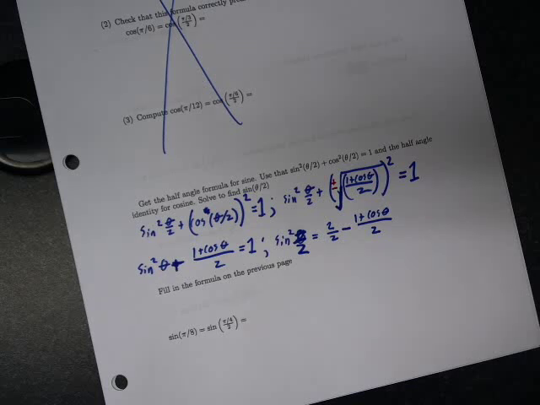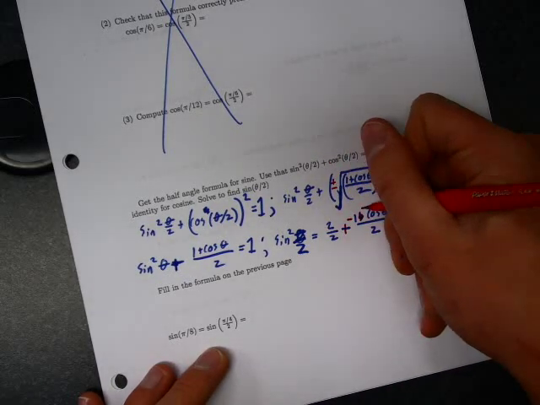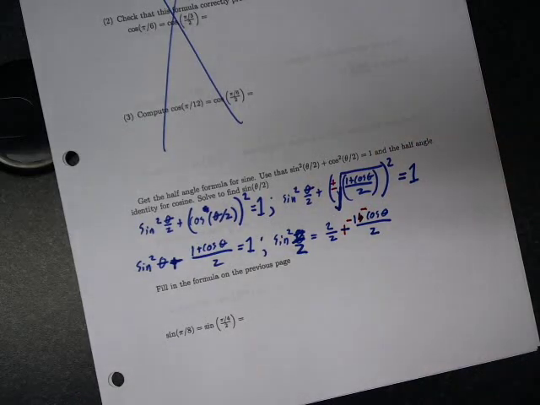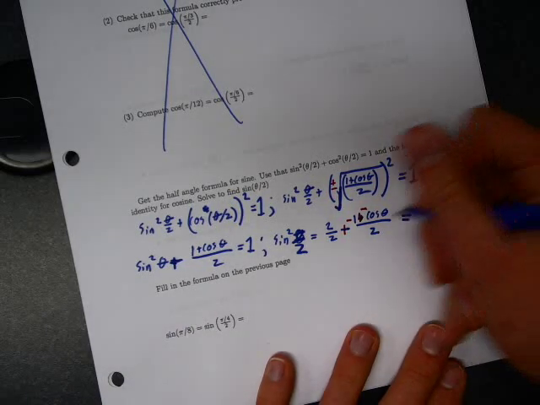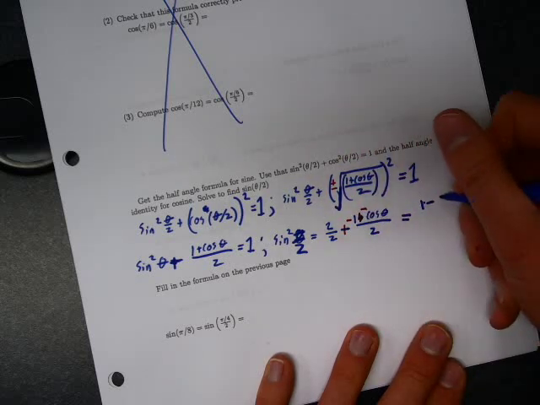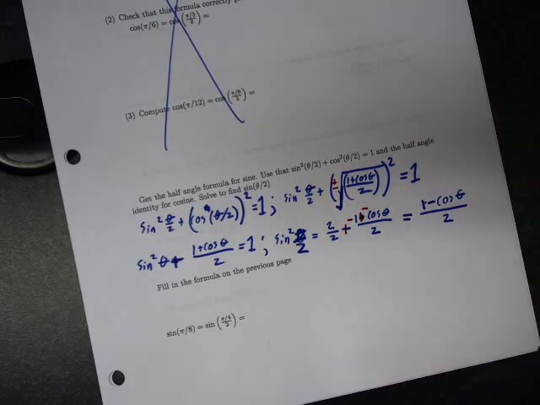I have a common denominator of 2, so subtraction is easy. It'll be 2 minus 1, and then I'll distribute the minus sign throughout. So I'll get 2 minus 1 minus the cosine of theta all over 2. So sine squared of theta over 2 is 1 minus the cosine of theta all over 2. And now I have a formula that tells me what sine squared of theta over 2 is.